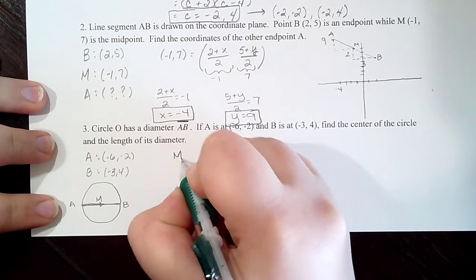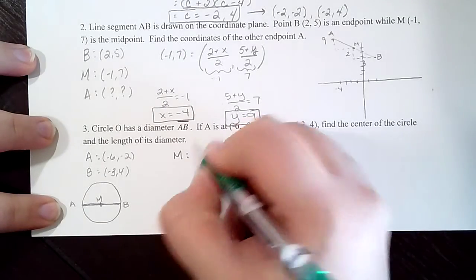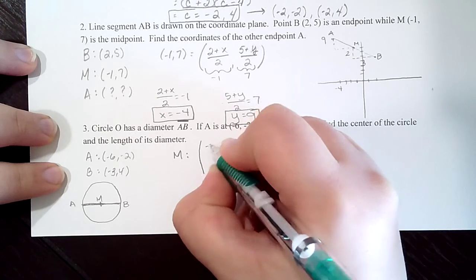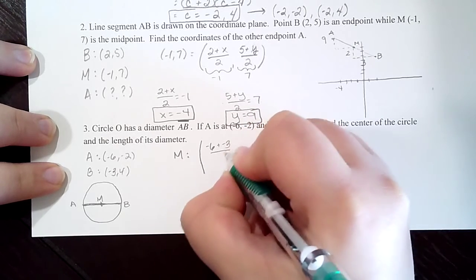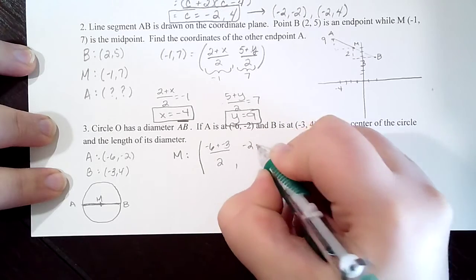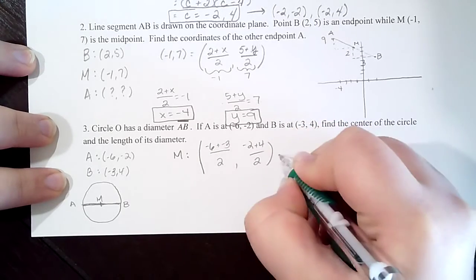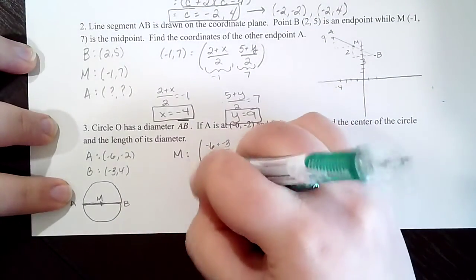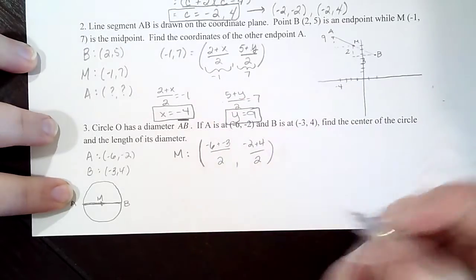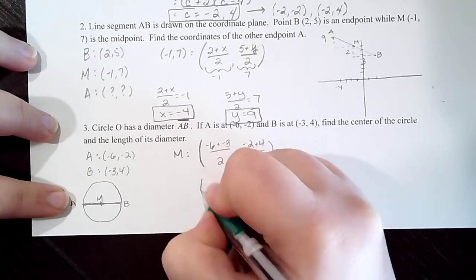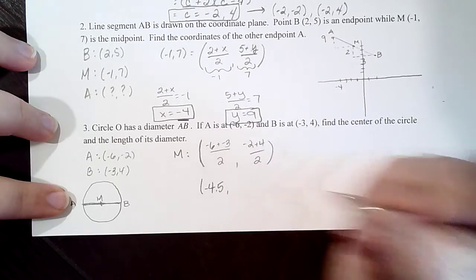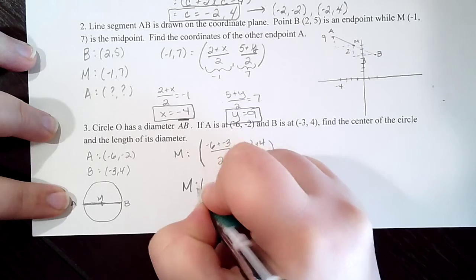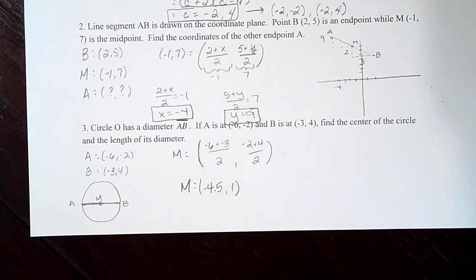So when we're computing midpoint, we are going to say x1 plus x2, -6 plus -3 over 2, comma, 2 plus 4 over 2. I'll work down here actually instead of working sideways. So -6 plus -3 is -9, divided by 2 is -4.5. 2 plus 4 is 6, 6 divided by 2 is 3. So our midpoint is at -4.5, 3.